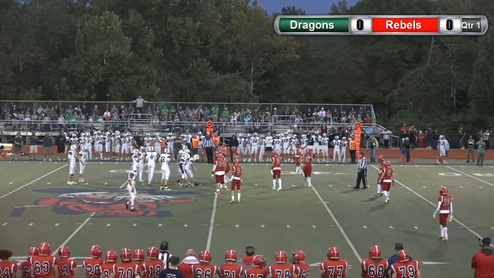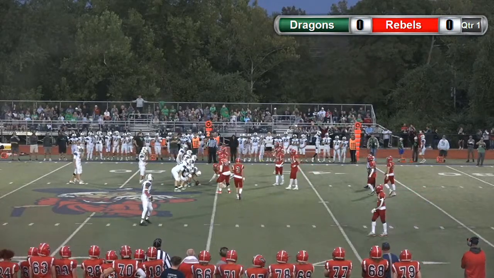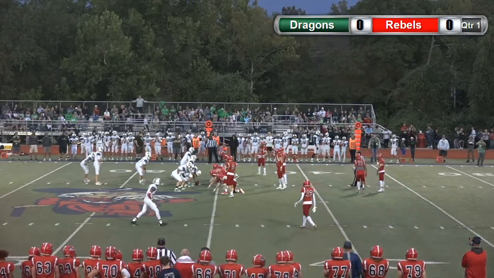At halftime, we'll try to get rid of these windows. Not sure there's anything we can do at this point.